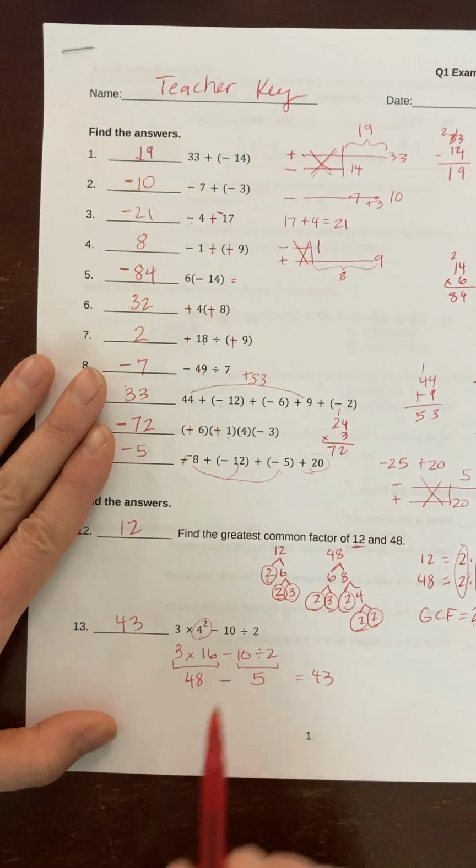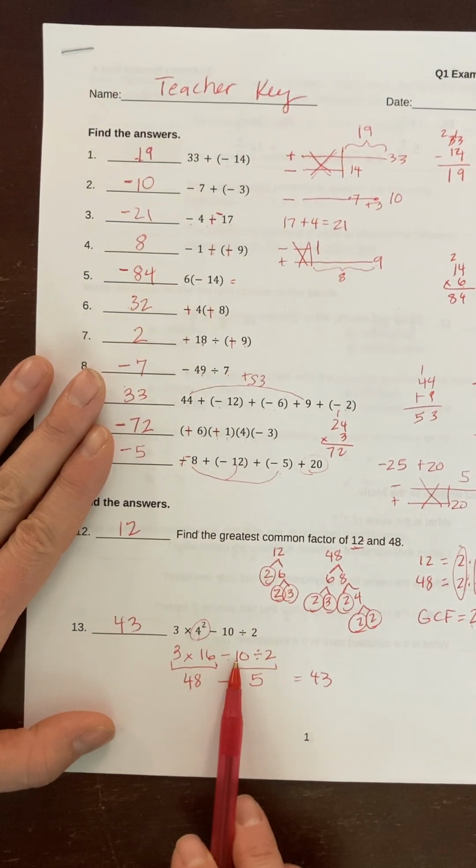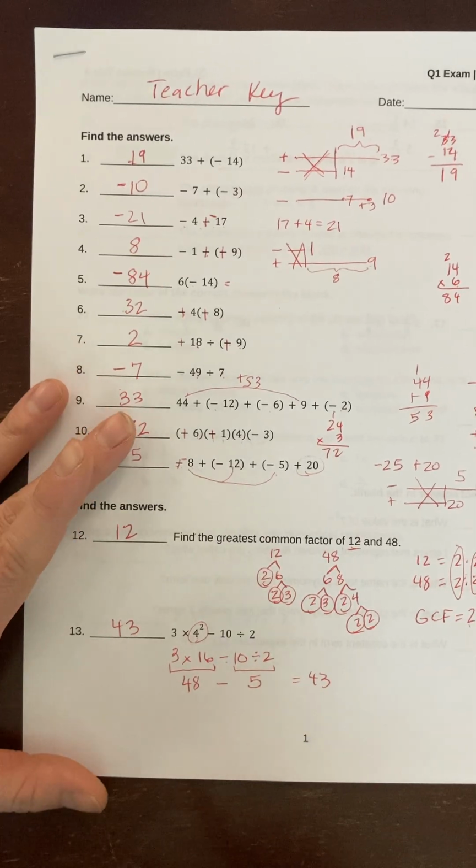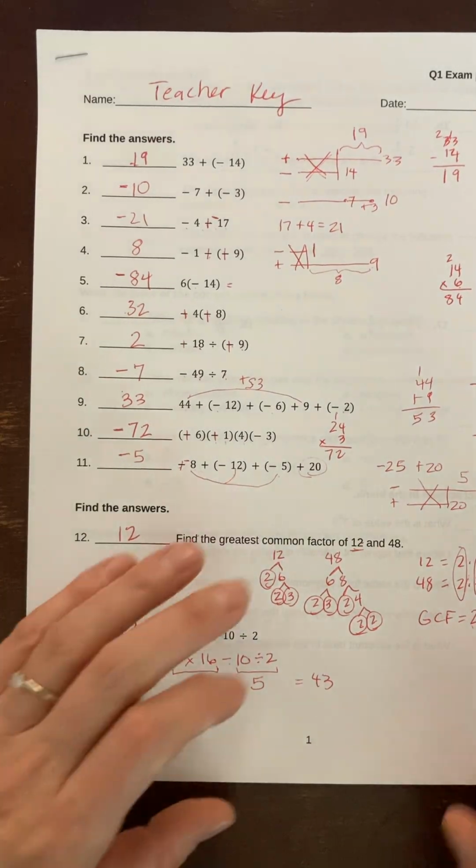Okay, the order is really important because if I had subtracted that 10 first, that would give me 38 divided by 2. That would have given me 19, which is different from my answer of 43.